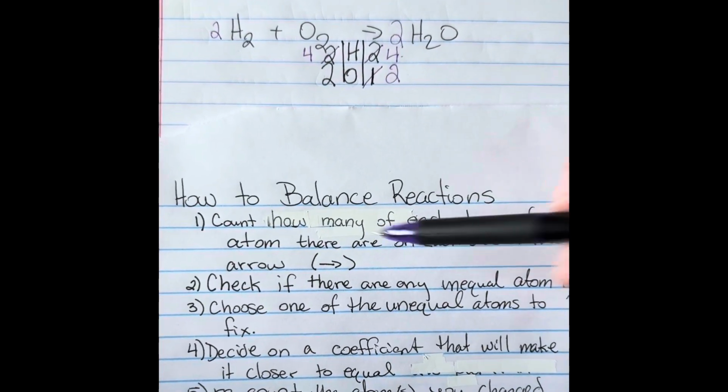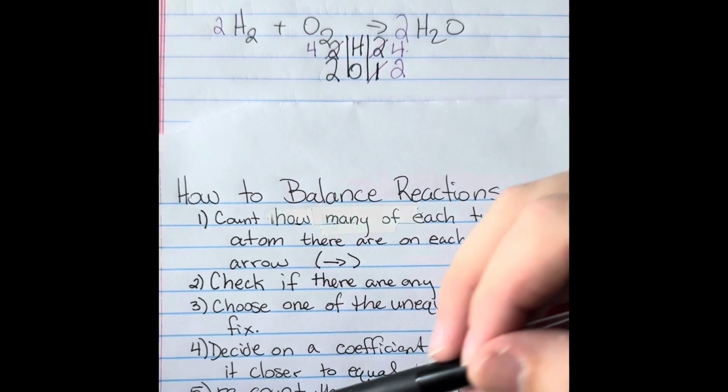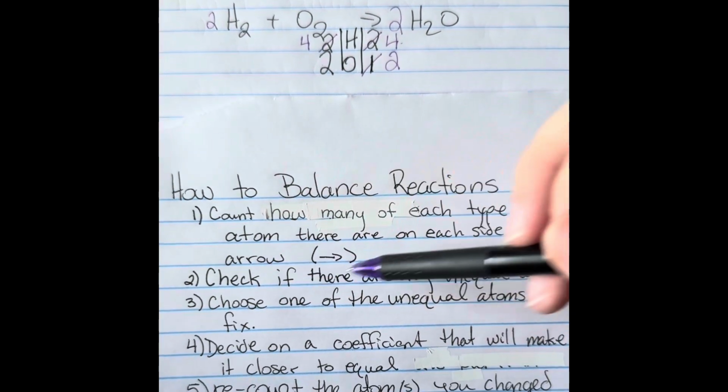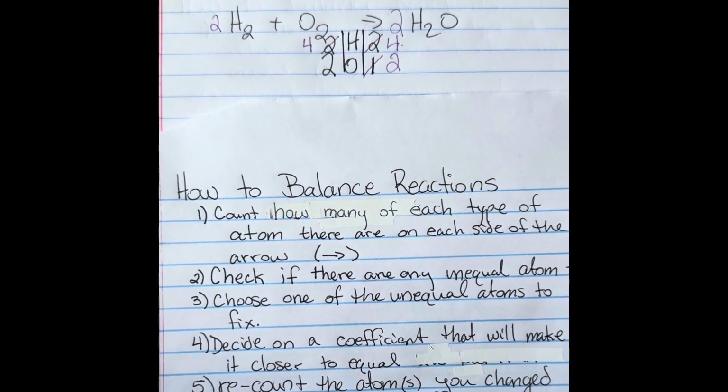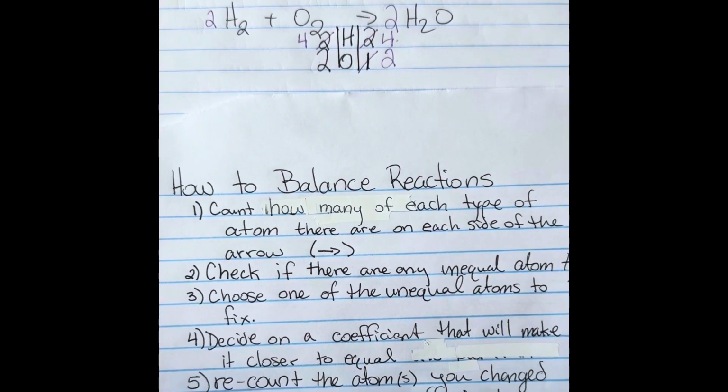All right, and then we've done all these other bits. So we can go back and check. Oh, they're both equal. So we're done. It's balanced.